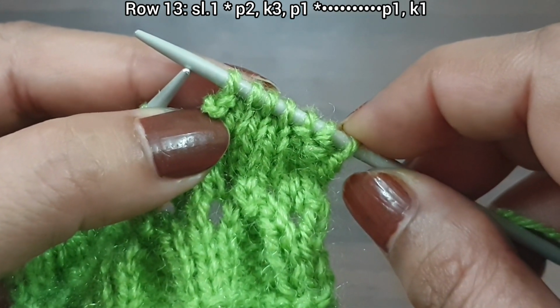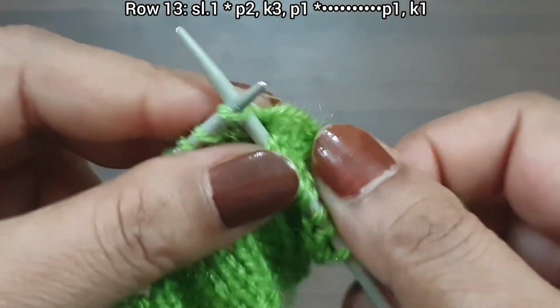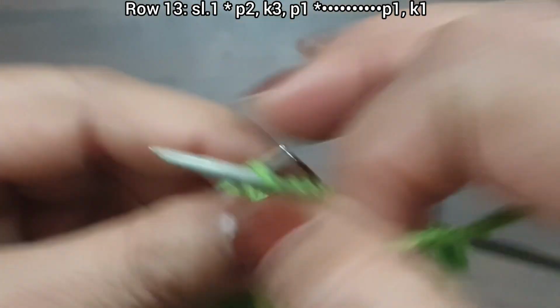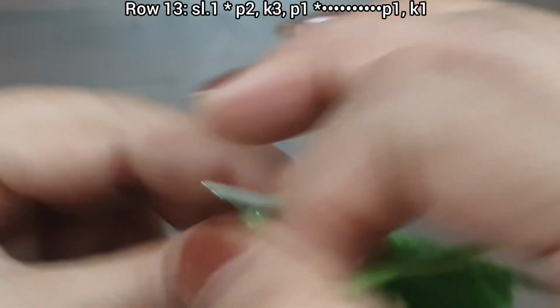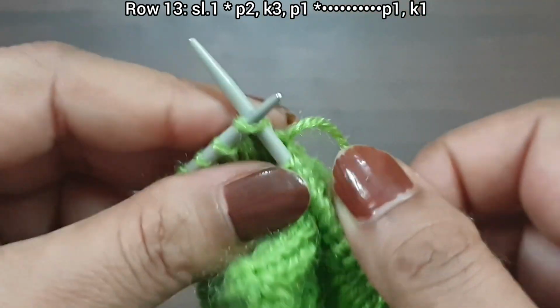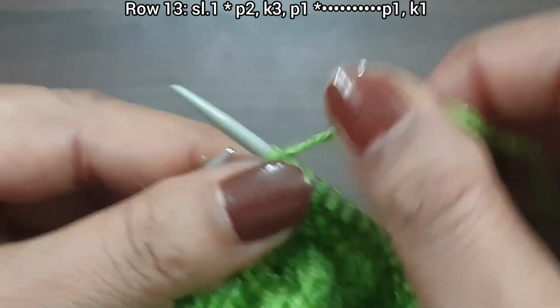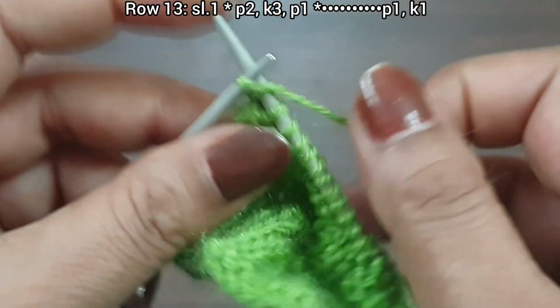Again we repeat these patterns. Purl 2, 1, 2, knit 3, 1, 2, 3, purl 1. One more time. Purl 2, 1, 2, knit 3, 1, 2, 3, purl 1. Last 2, purl 1 and knit edge from right side.